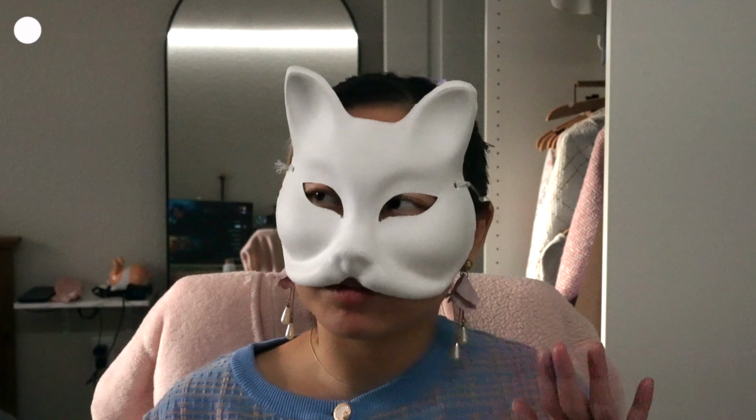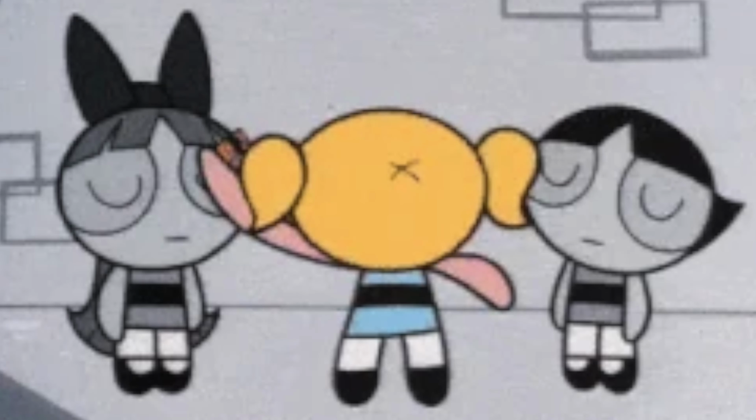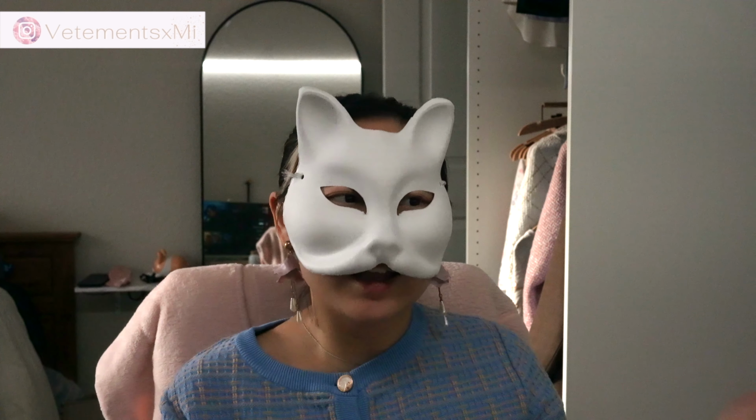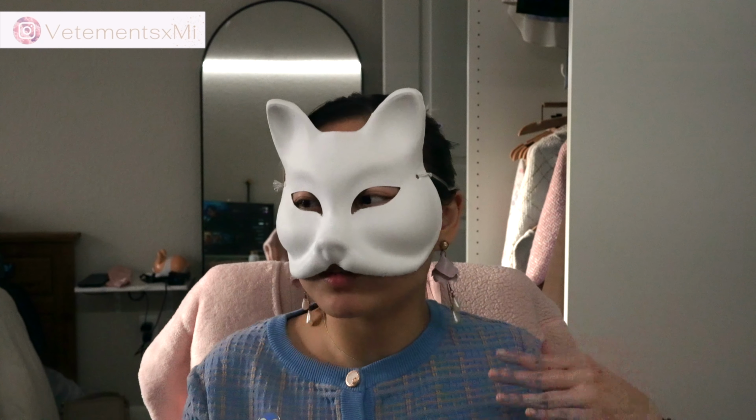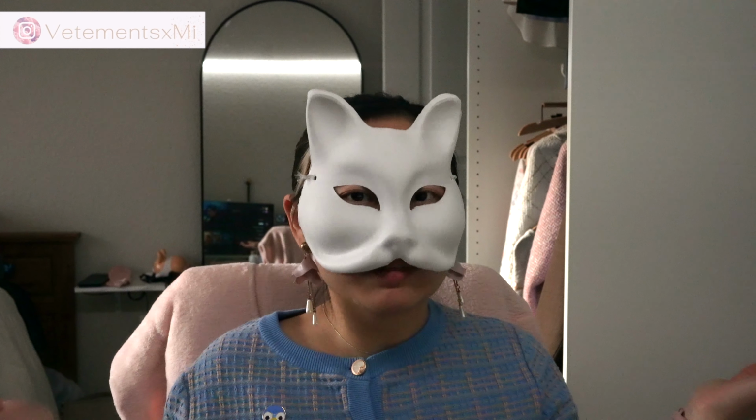It reminds me of that Powerpuff Girls episode. I don't know if you guys watched Powerpuff Girls when you were young. It might be a generational thing, but there was this one episode where this one guy took all the color out of everything, and then when they put the color back in, the world was just beautiful and happy again. And that's why we need color in our life.